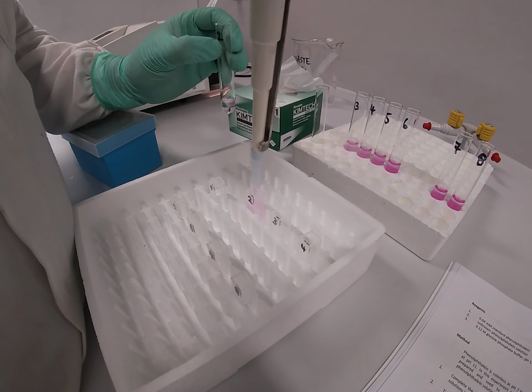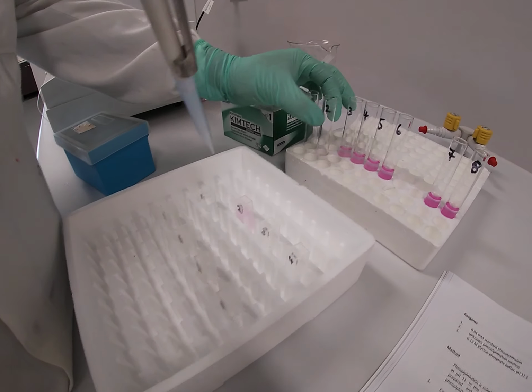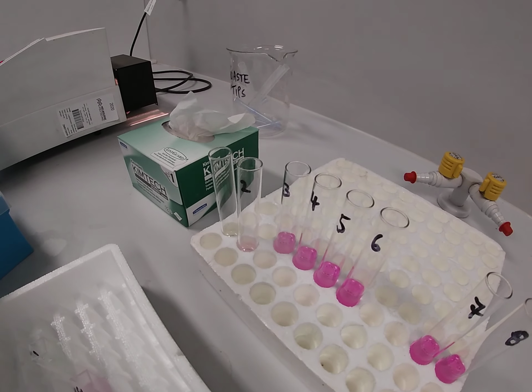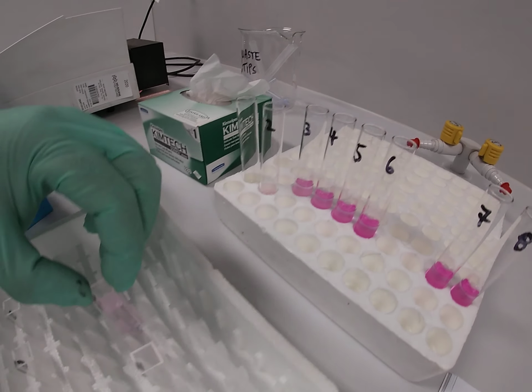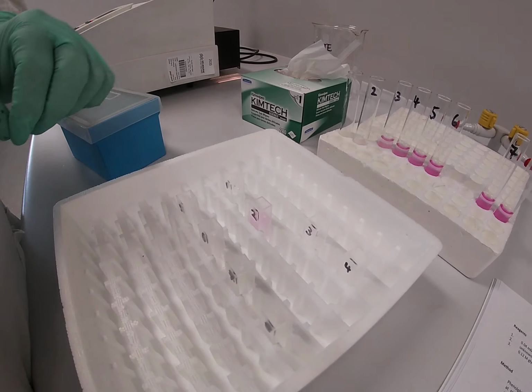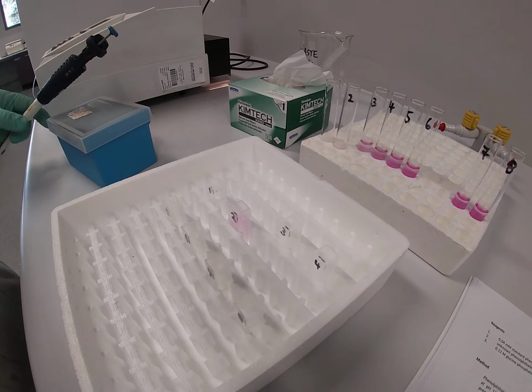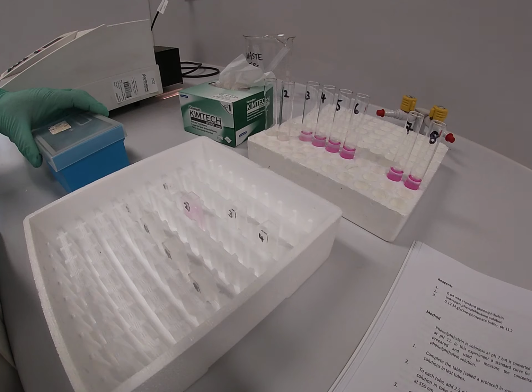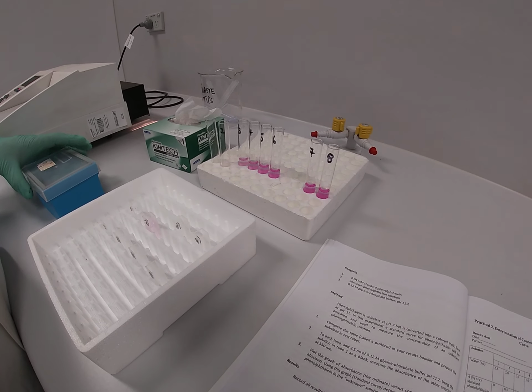And what I'm doing is now transferring 3 mils of test tube number 2 solution into cuvette number 2. And once again, what I do is I put test tube number 2 in a different spot, and then I take cuvette number 2 and transfer that into a different spot. And what I'll do is then repeat this for the remaining cuvettes. Good work, Bob. Thank you.